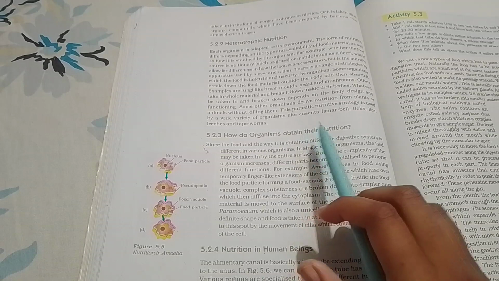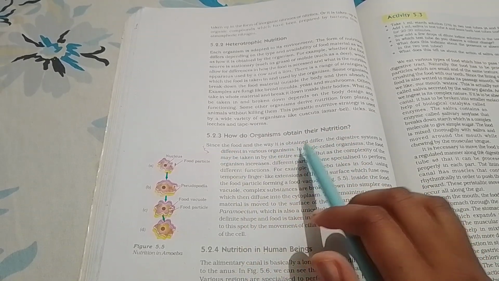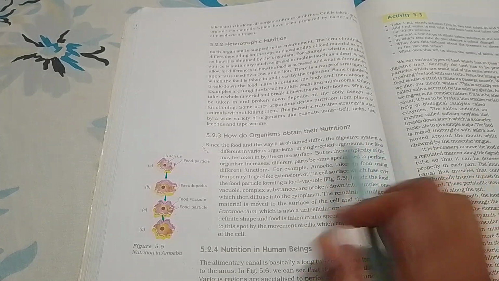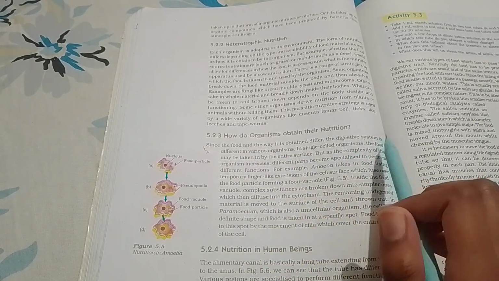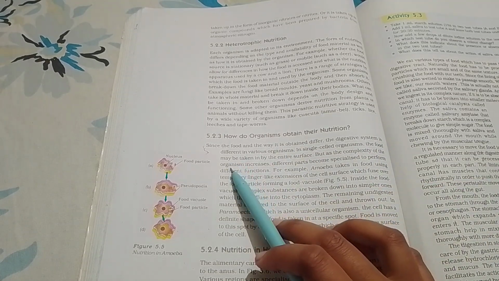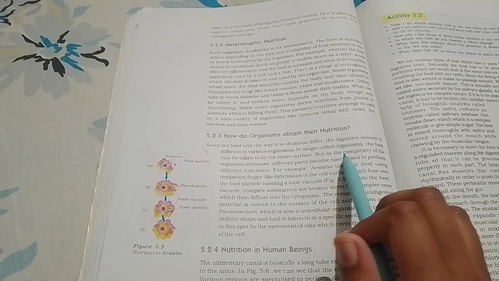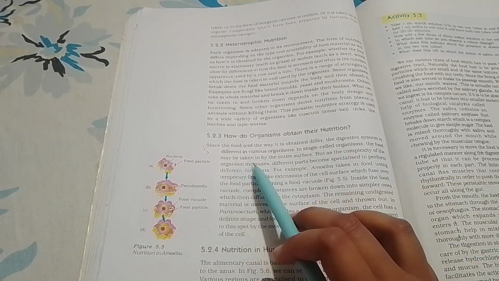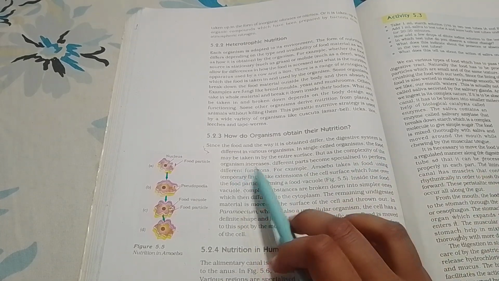How do organisms obtain their food? Since the food and the way it is obtained differ, the digestive system is different in various organisms. In single celled organisms, the food may be taken in by the entire surface, but as the complexity of the organism increases, different parts become specialized to perform different functions.